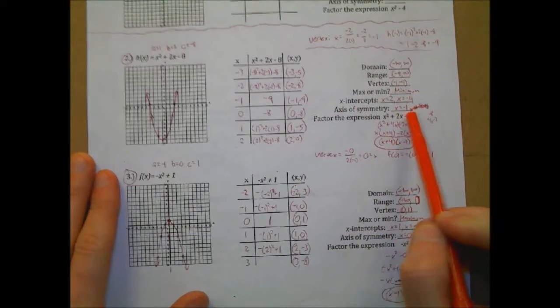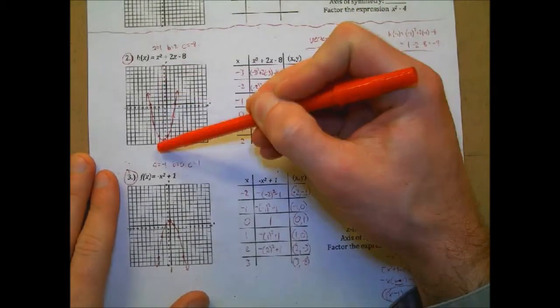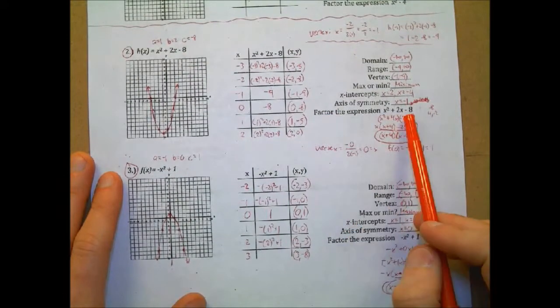Okay? So folks, if you didn't do this part, you need to be able to do this part too, right? Yes, graphing's important, but you also need to be able to answer all these questions as well. Okay?